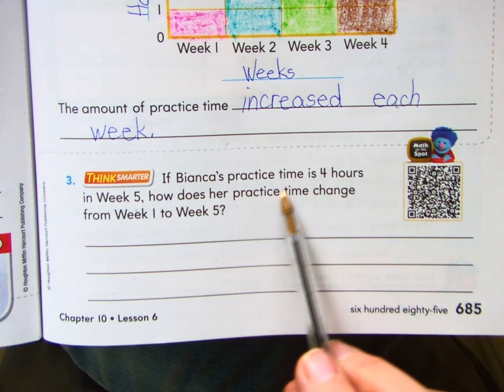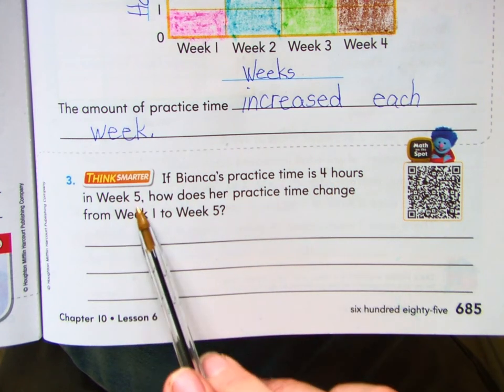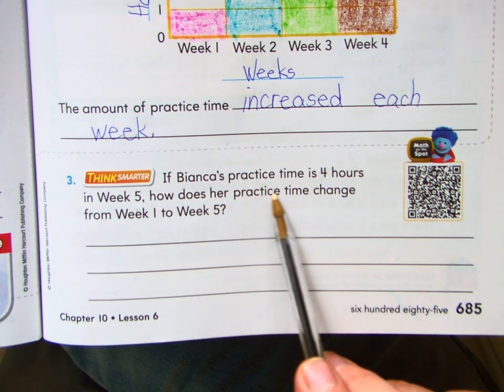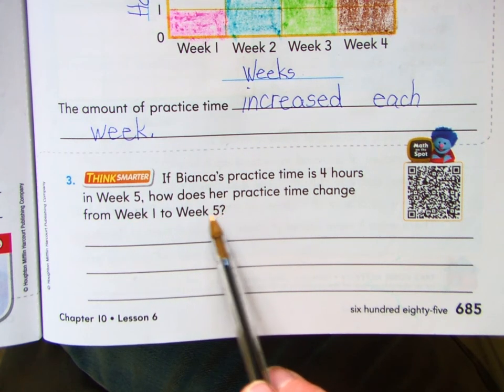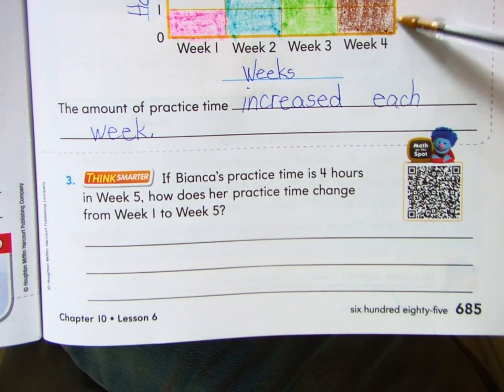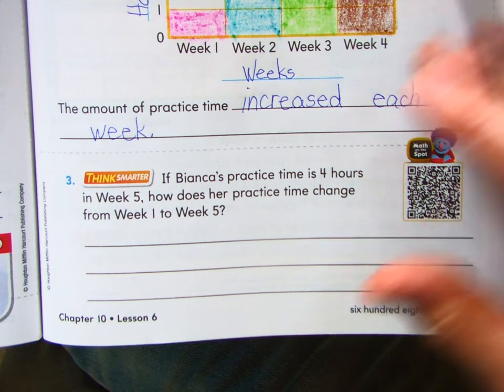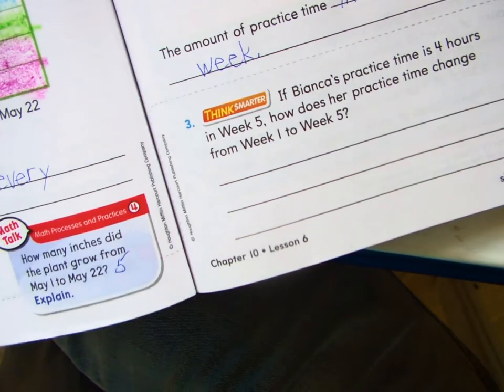If Bianca's practice time is 4 hours in week 5, how does her practice time change from week 1 to week 5? If it goes 4 hours in week 5, it would only be up to here. Then what would we say? What would we say?